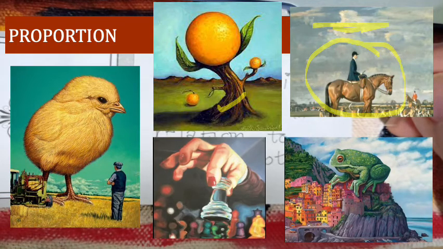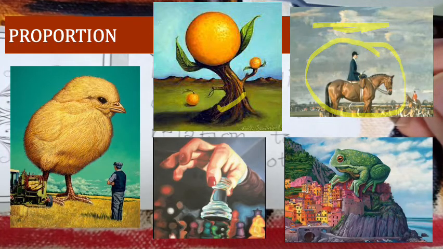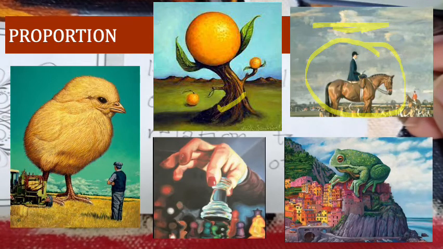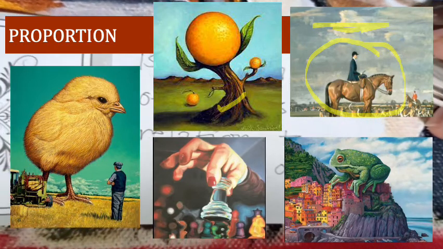Okay? And this one also. So, most artists use proportion in an exaggerated way in order to give the message that they want to put across to their viewers.